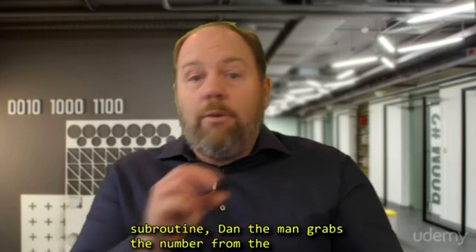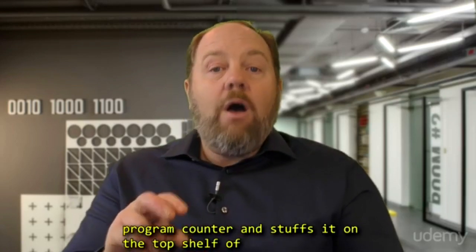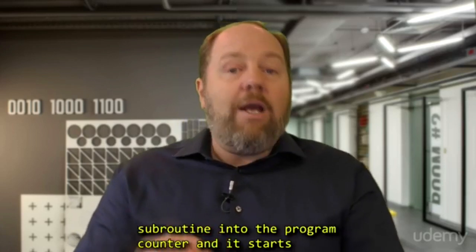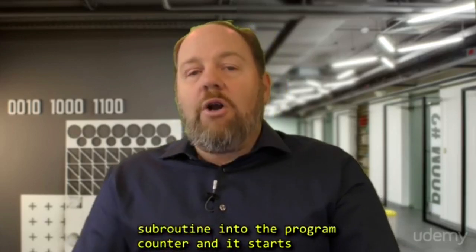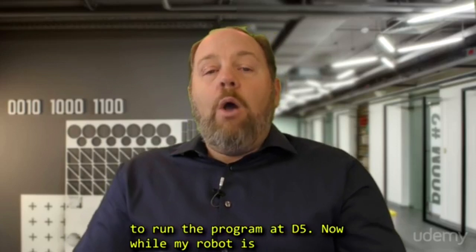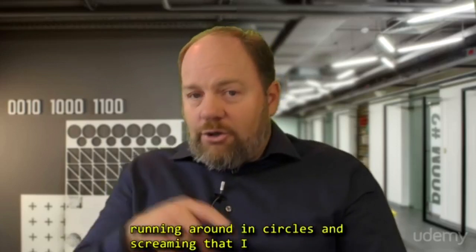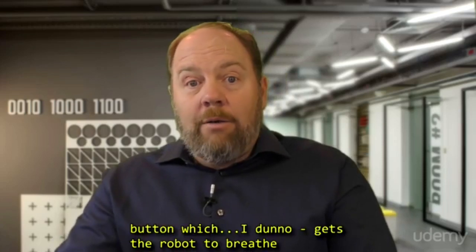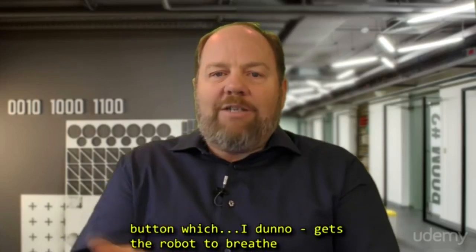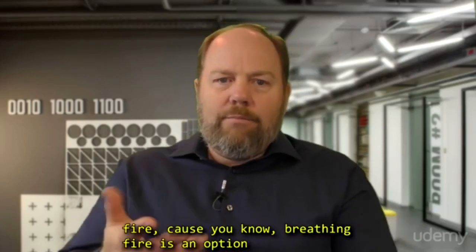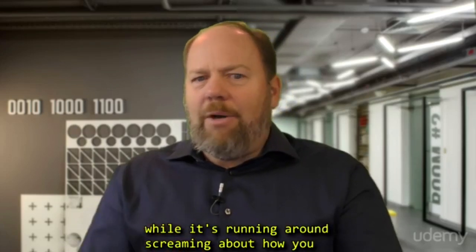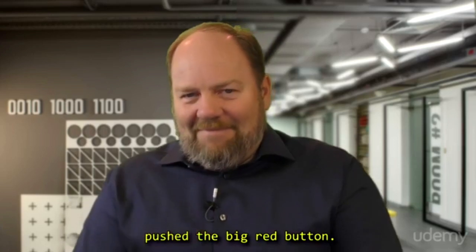You call a subroutine. Dan the Man grabs the number from the program counter and stuffs it on the top shelf of the stack. He puts the address for the first subroutine into the program counter, and it starts to run the program at D5. Now, while my robot is running around in circles and screaming that I pushed the big red button, I hit the big orange button, which, I don't know, gets the robot to breathe fire, because, you know, breathing fire is an option while it's running around screaming about how you pushed the big red button.